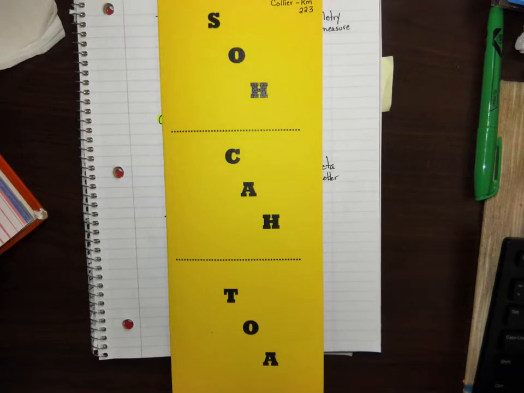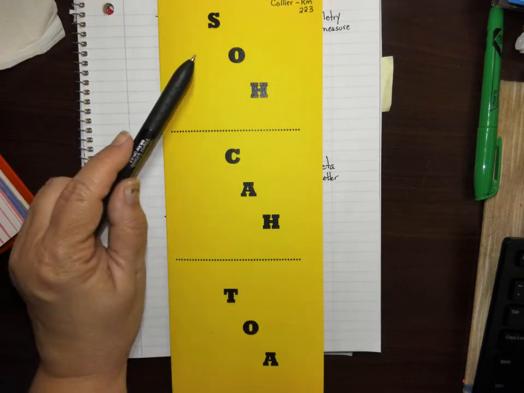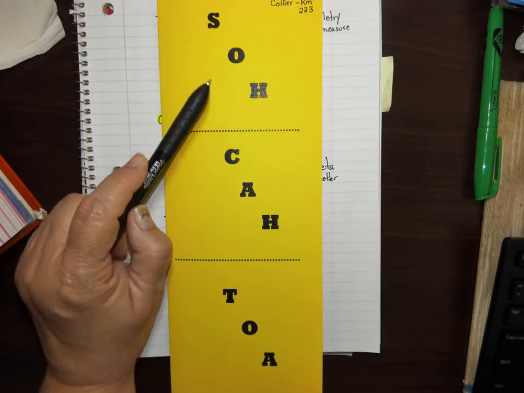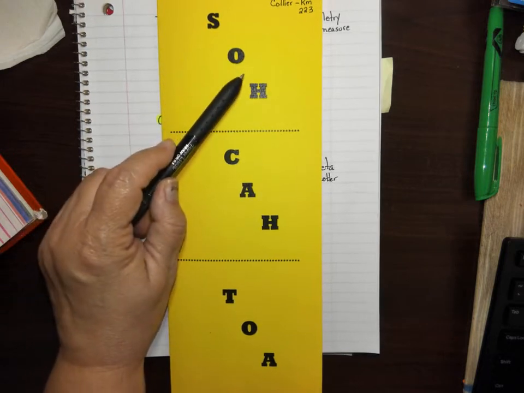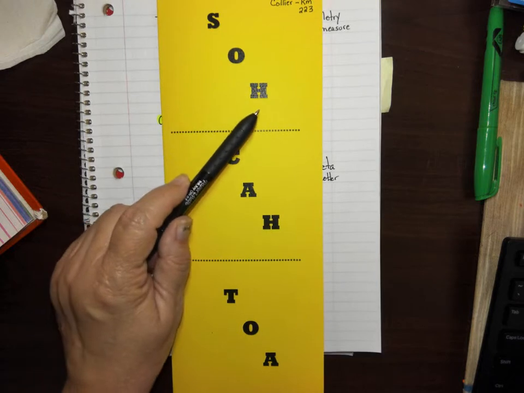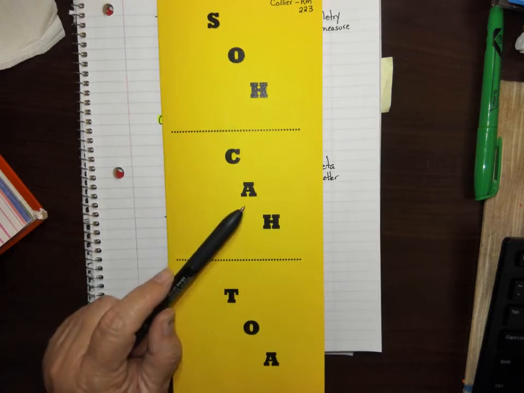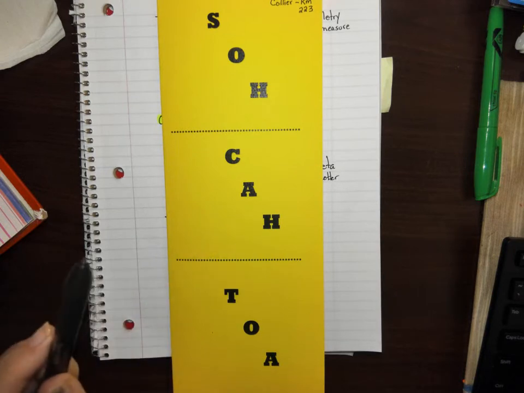It sounded Native American, but it doesn't have anything to do with that, honestly. And it's not a real word. It's a word that's made up to help you remember. So every place there's an O, that stands for opposite. Every place there's an H, that stands for hypotenuse. Every place there's an A, that stands for adjacent.